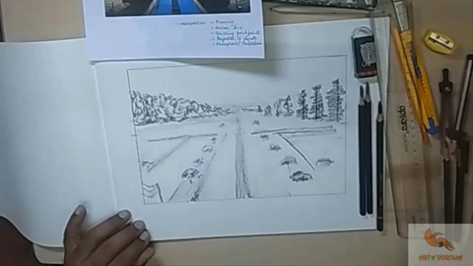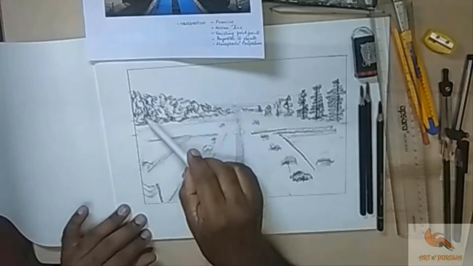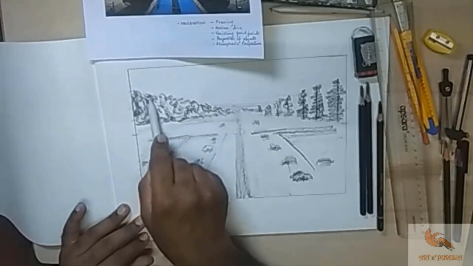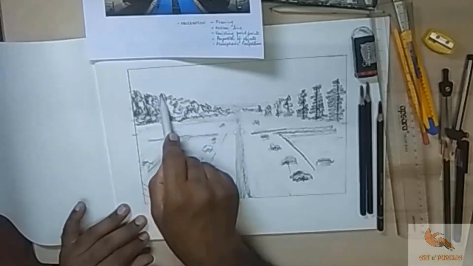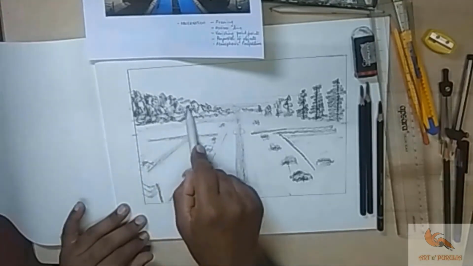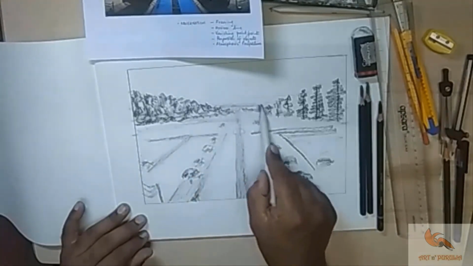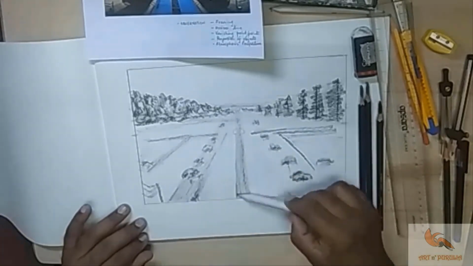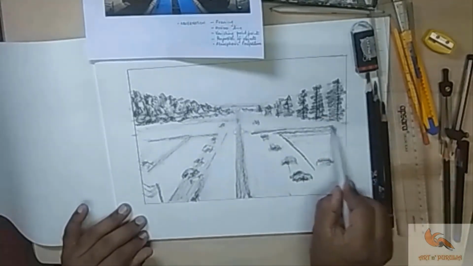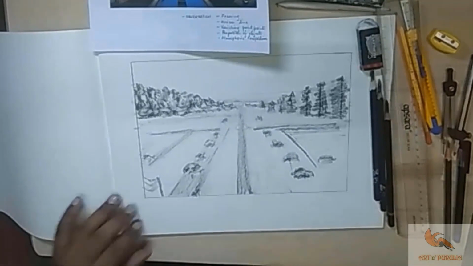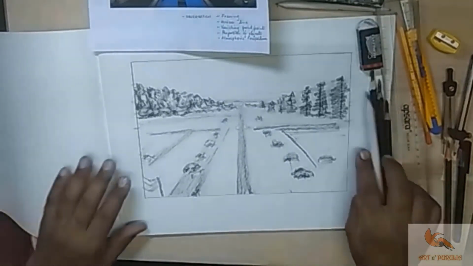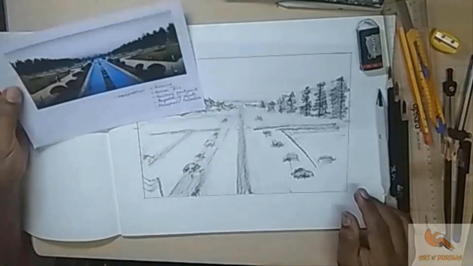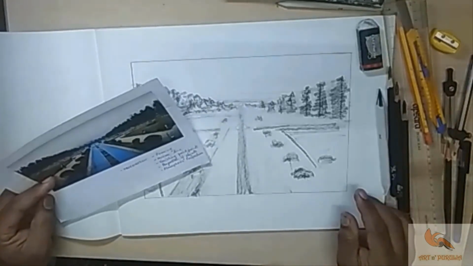Okay, now I'll take up a stump and do some sort of blending, but I'll not blend fully. So this is the basic landscape I've drawn. You can keep working on it and improve on the highlights and shadows.